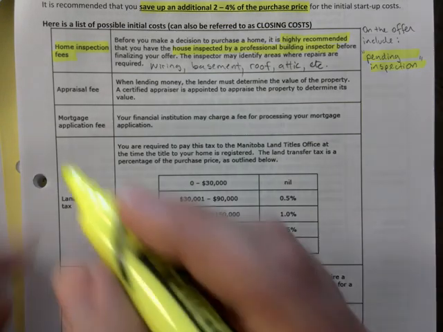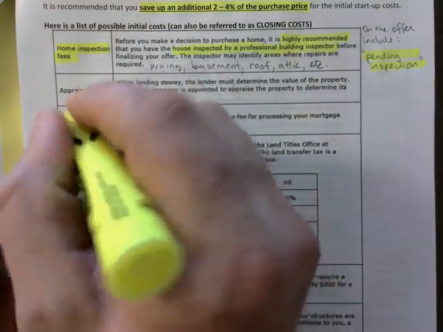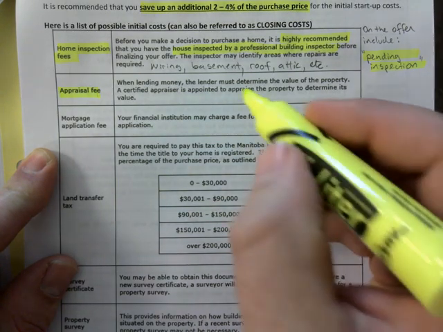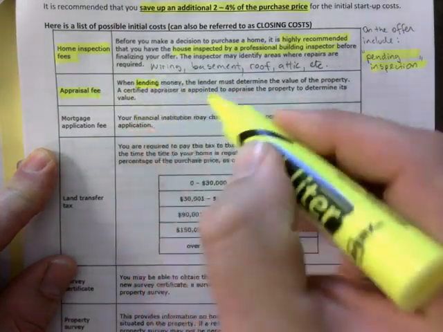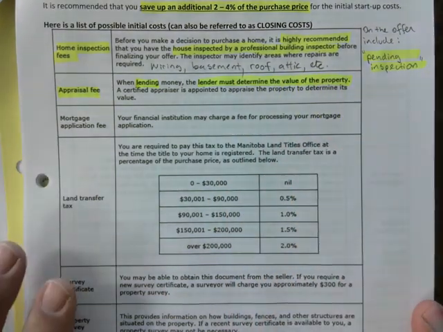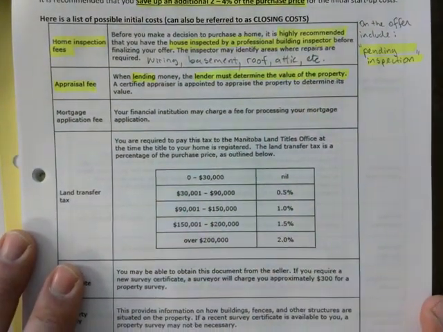Sometimes you need to pay the appraisal fee. What is that? The lender must determine the value of the property. Especially now that people are overbidding like crazy, the banks are saying, hold it. You bid 450 for a house that was worth 370?